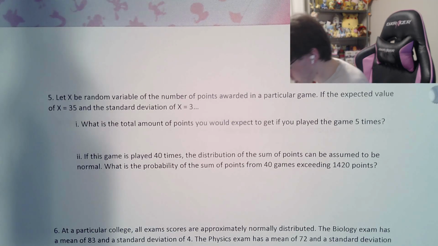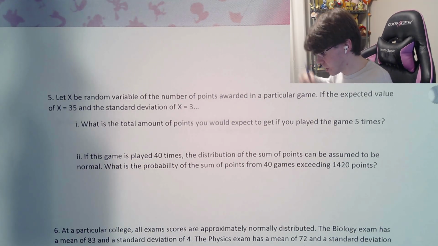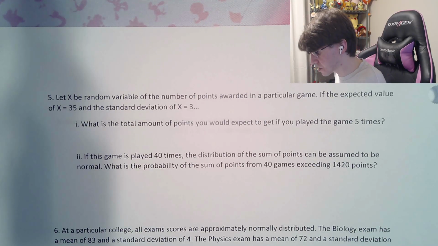All right. So let x be the random variable of the number of points awarded in a particular game. If the expected value of x is 35 and the standard deviation of x equals 3, what is the total amount of points you'd expect to get if you played the game 5 times? So this one, really straightforward. You're just playing the game 5 times.